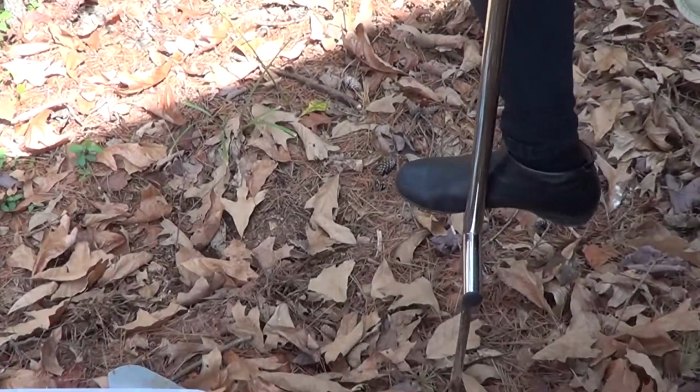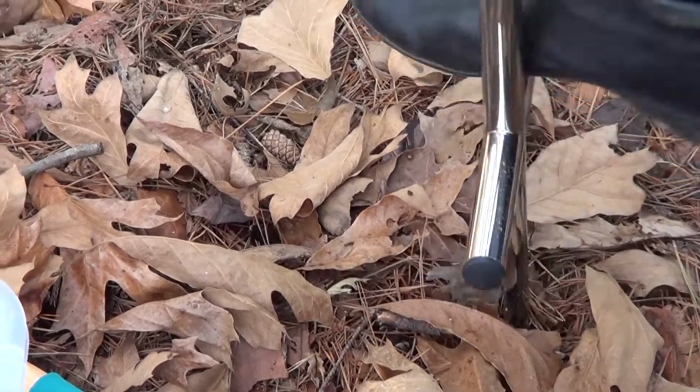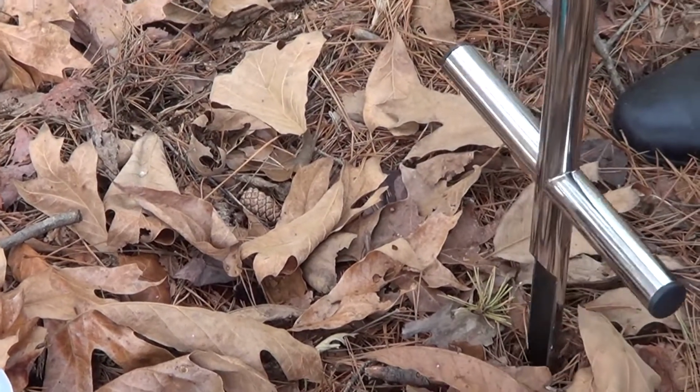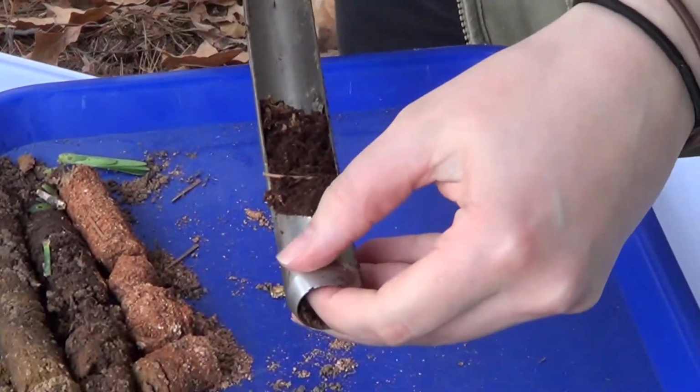I'm just going to press that down into the topsoil and see what I can pull. I'm going to swivel it to maybe cut any roots that I might be coming in contact with, and I'm going to pull that out. And we are going to just dump this. I'm going to push it out.